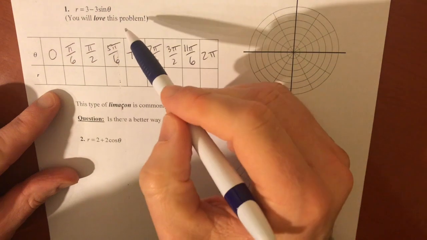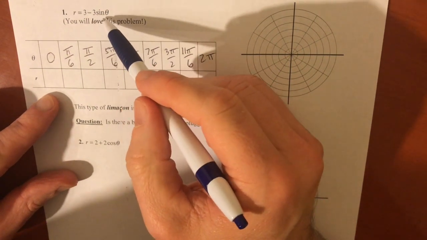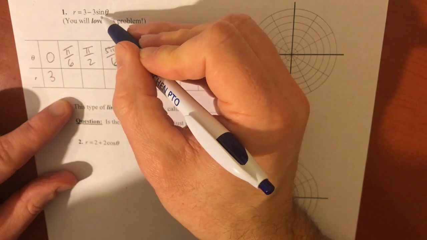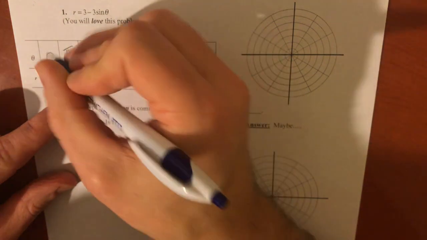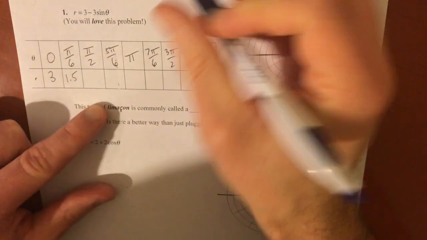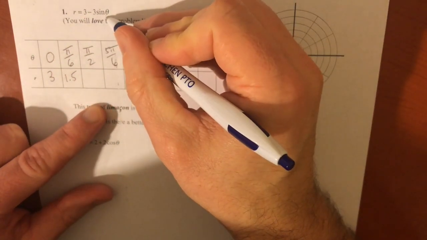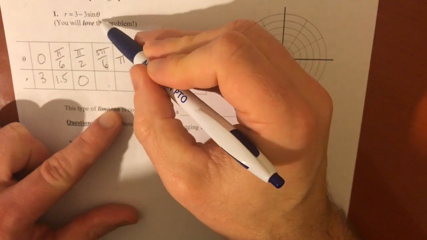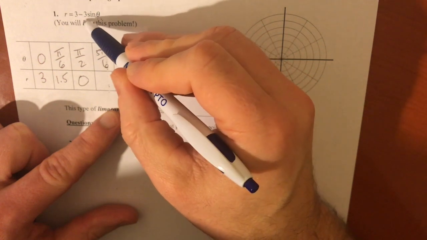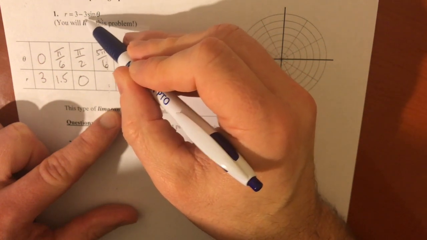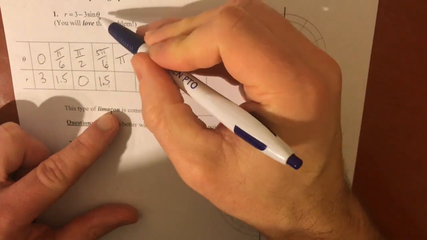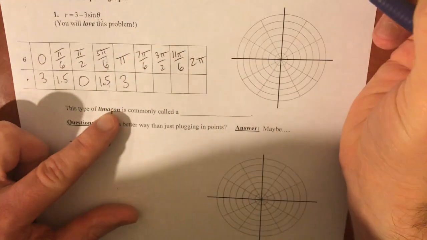So if I plug in 0 into this equation for theta, I'm going to get sine of 0, 0, and 3 minus 0 is 3. Pi over 6, sine of pi over 6 is 1/2. 3 times 1/2 is 1.5, and 3 minus 1.5 is 1.5, or 3/2. Pi over 2, sine of that is 1, so 3 minus 3, 0. 5 pi over 6, also going to give you positive 1/2, so minus 1.5, so 3 minus 1.5 is 1.5. Plugging in pi, we get sine 0, so we get 3.